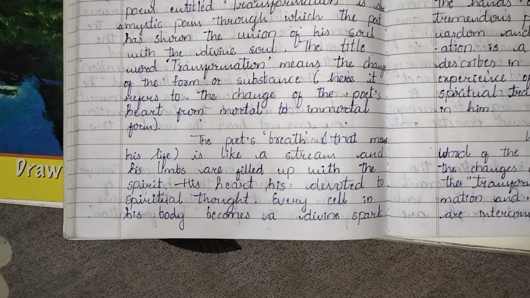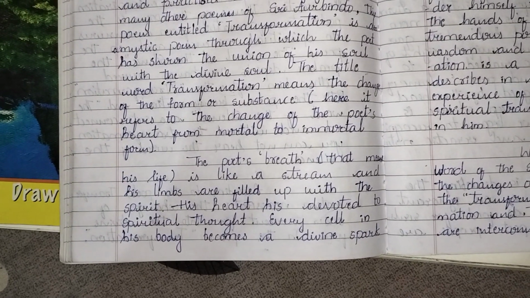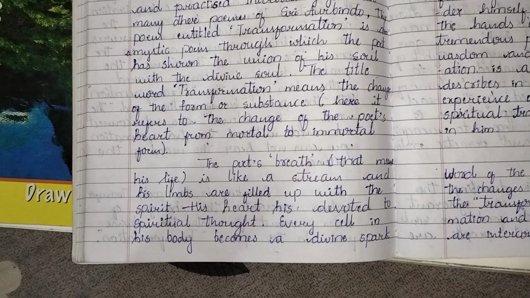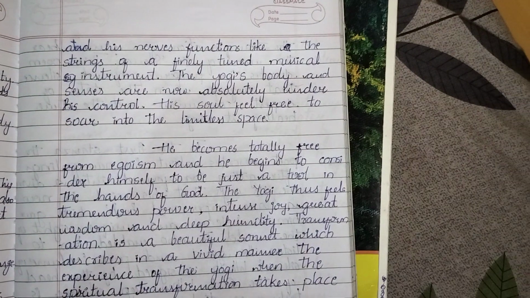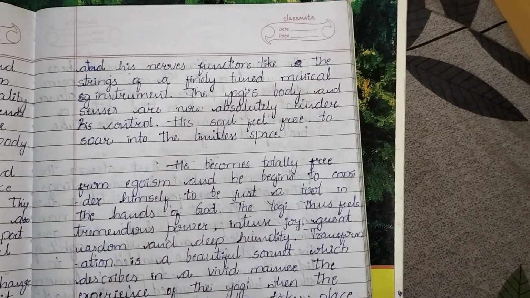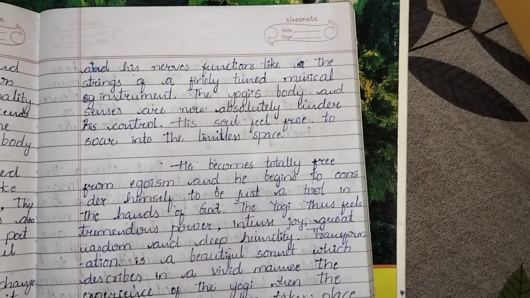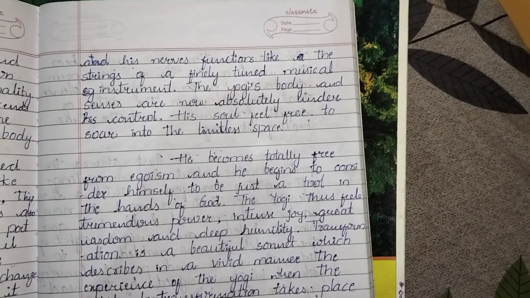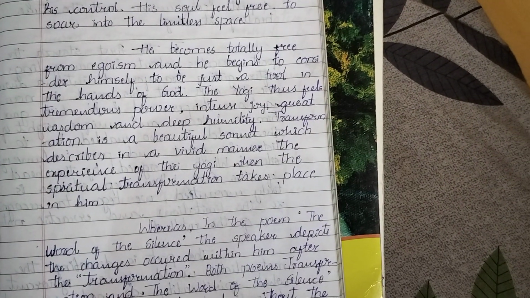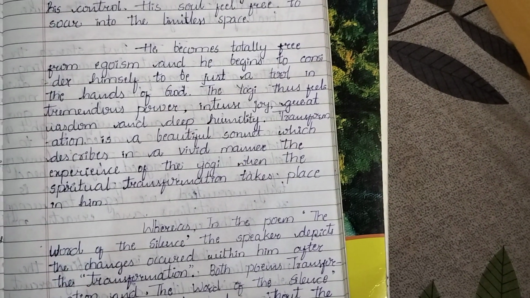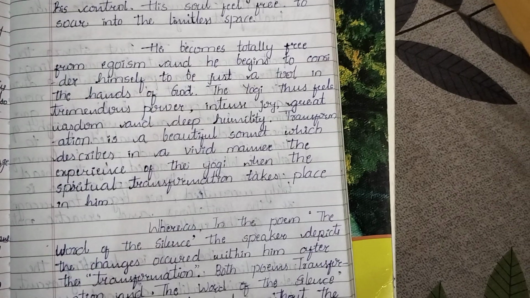The poet's breath, that means his life, is like a stream and his limbs are filled up with the spirit. His heart is devoted to spiritual thought. Every cell in his body becomes a divine spark, and his nerves function like the strings of a finely tuned musical instrument. The yogi's body and senses are now absolutely under his control. His soul feels free to soar into the limitless space. He becomes totally free from egoism, and he begins to consider himself to be just a tool in the hands of God. The yogi thus feels tremendous power, intense joy, great wisdom, and deep humility.